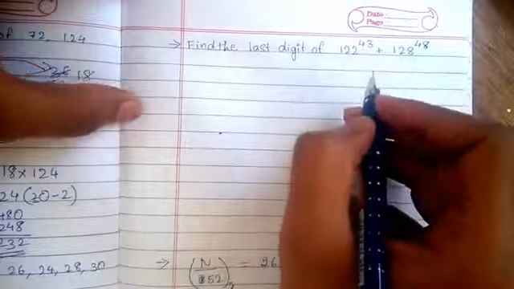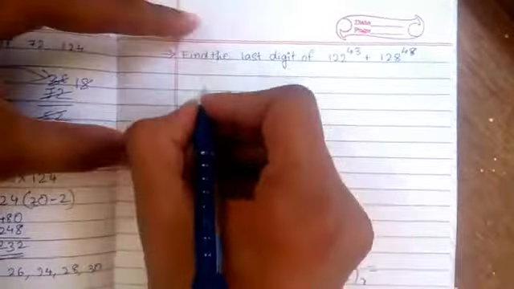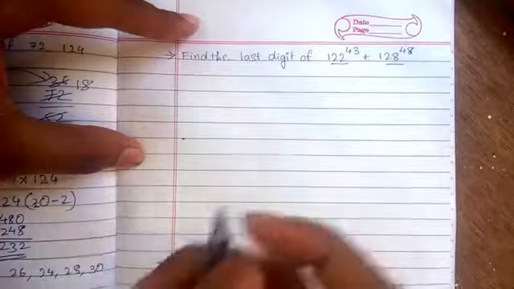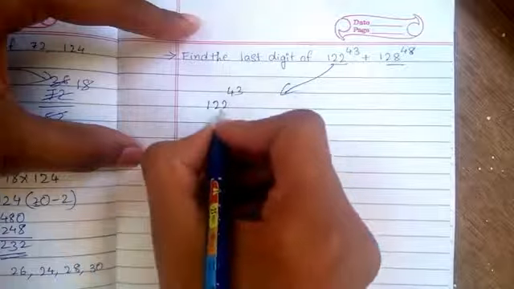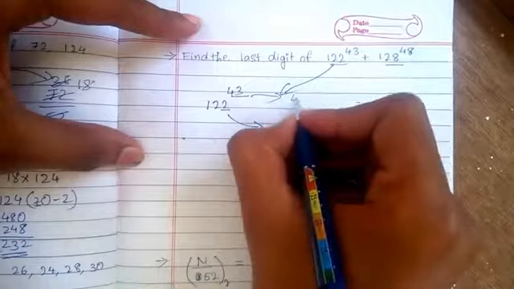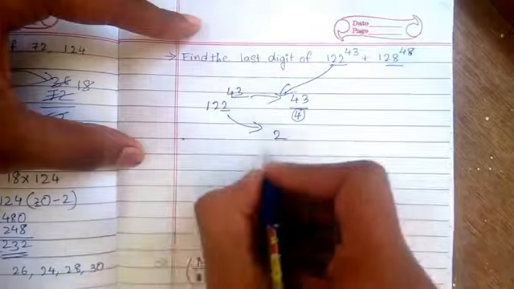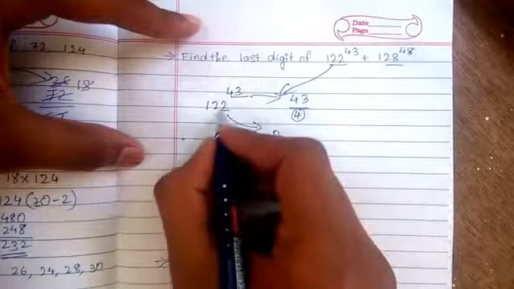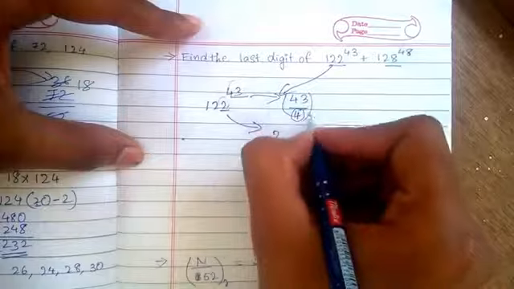Let us proceed to the next type of question, that is finding the last digit of 122 power 43 plus 128 power 48. To find the last digit, we will find the last digit separately and then find the last digit of the sum. 122 power 43, take the last digit forward, 2, and the power, take it separately, 43. Divide this by 4. Always divide the power by 4, whatever be the base, whatever be the power, and take the remainder.